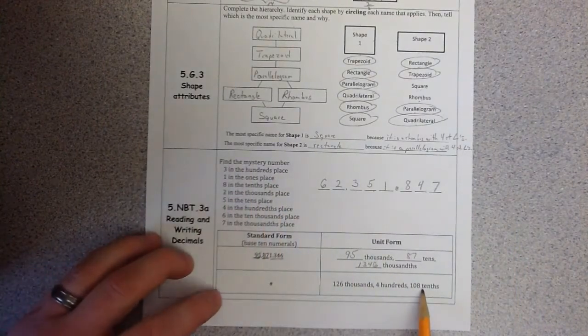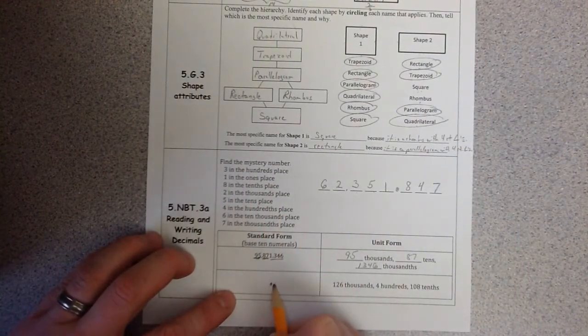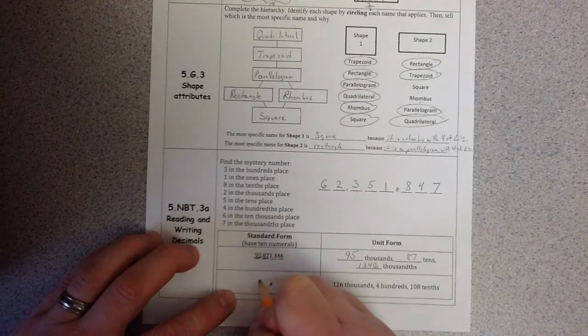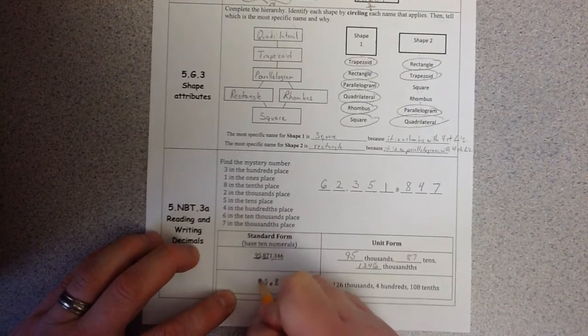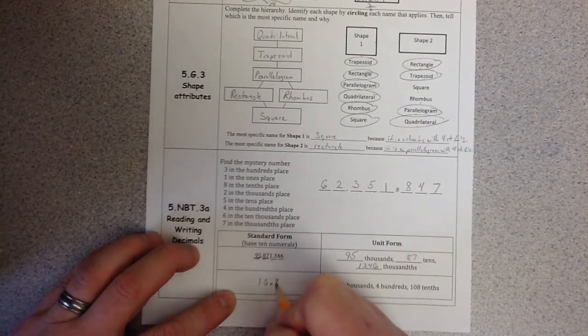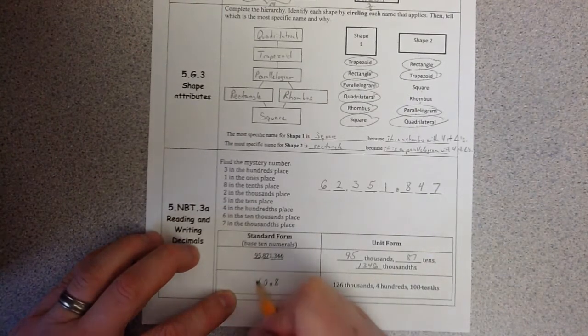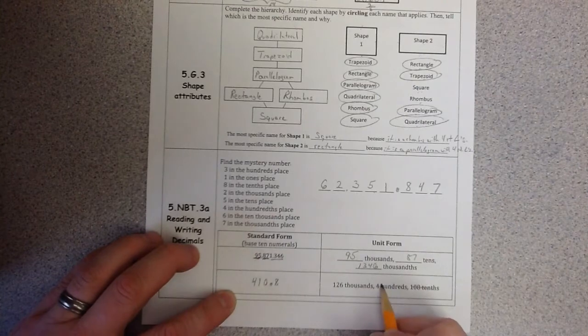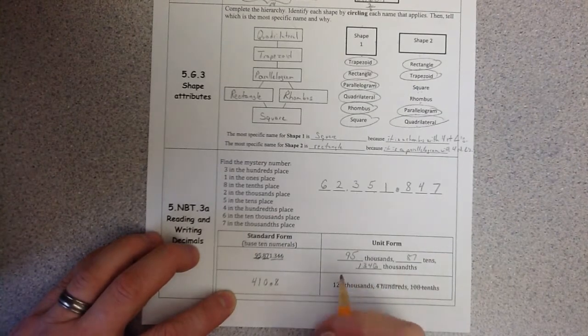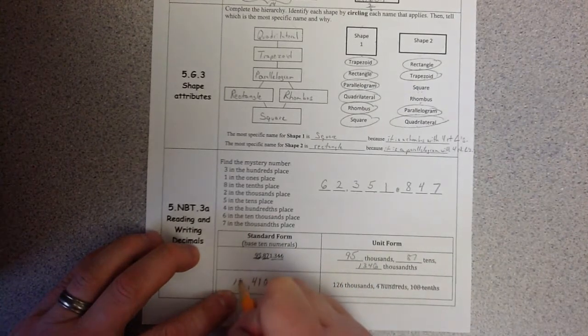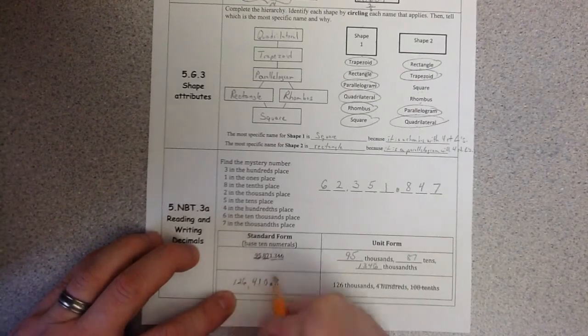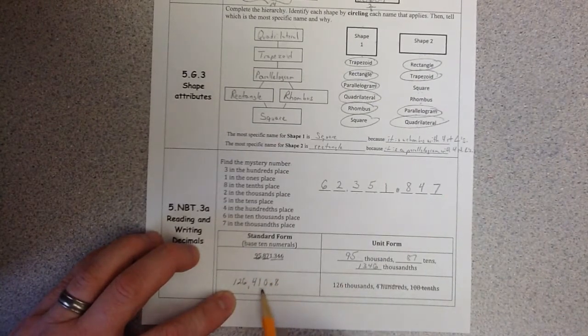So I have tenths. Well, tenths are right here, so I need 108 tenths. So I have 4 hundredths, 126 thousandths. So 126 thousandths I have. 4 hundredths I have. 108 tenths I have also.